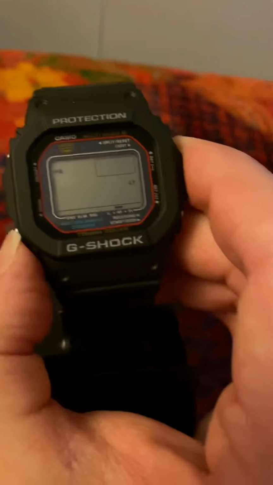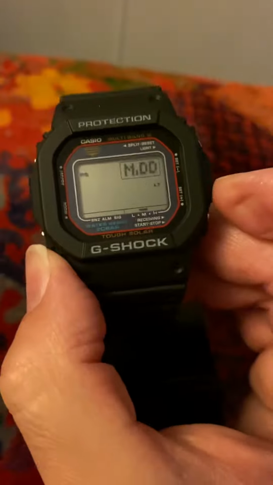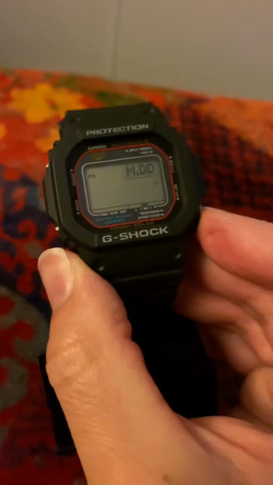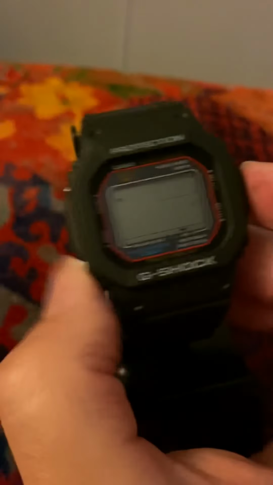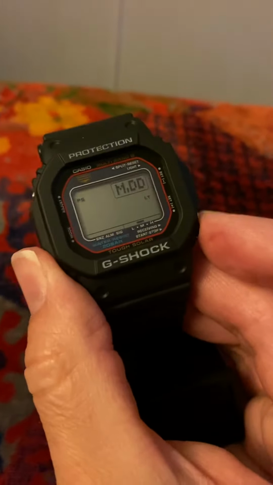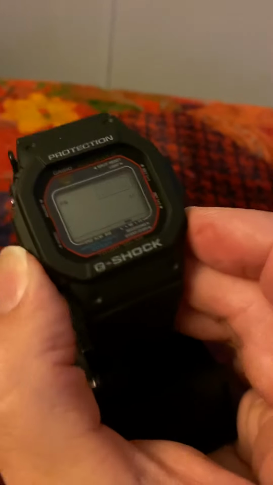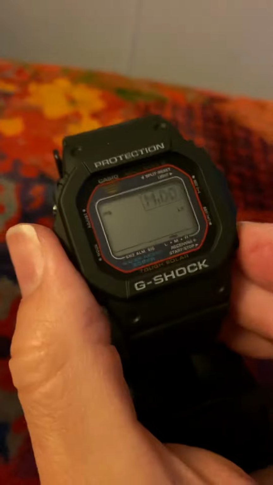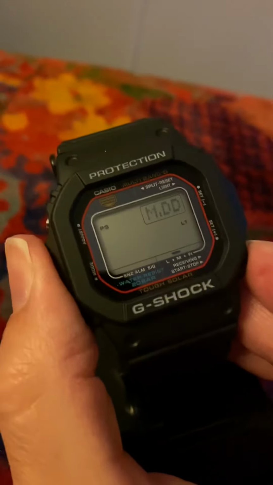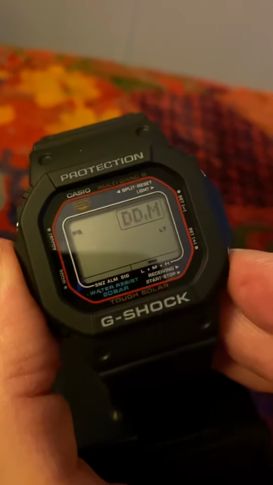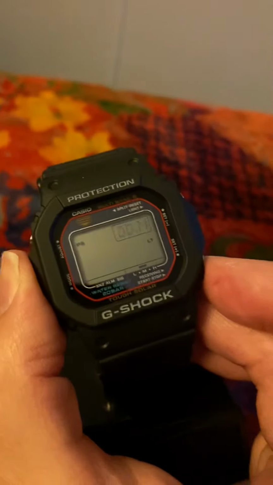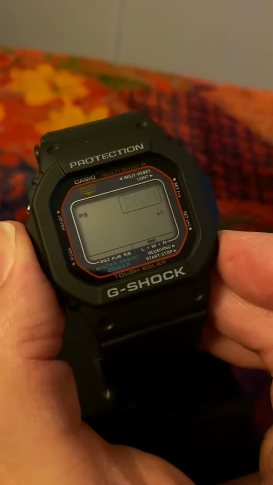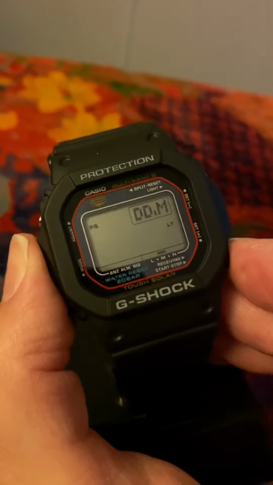It also has, this is where it gets a little bit different from the older version. So here you can select the date format. Here it's month and date, as is used in all the older Casio models, and it's the American format. But you can also change it to date and month, which the rest of the world uses. So it's quite nice as well.